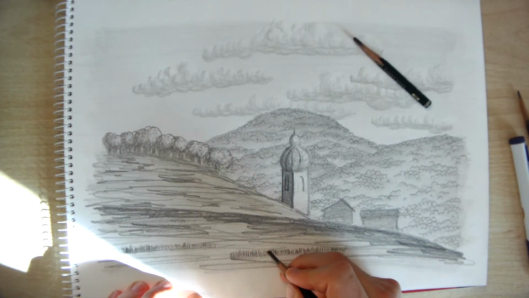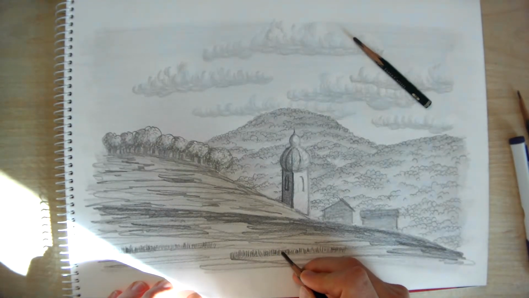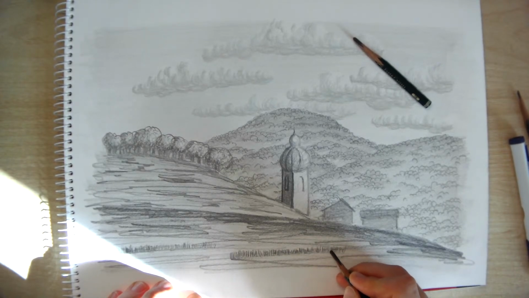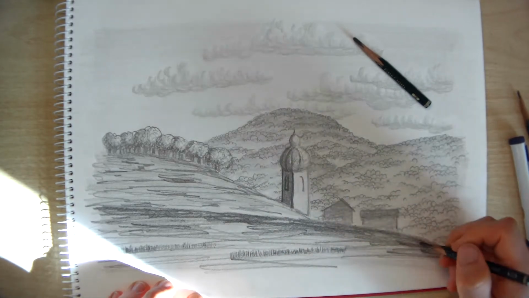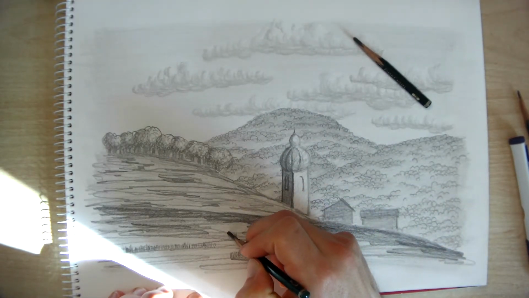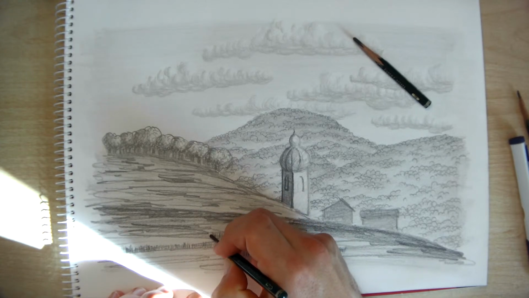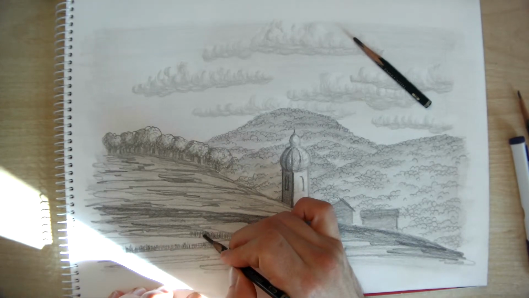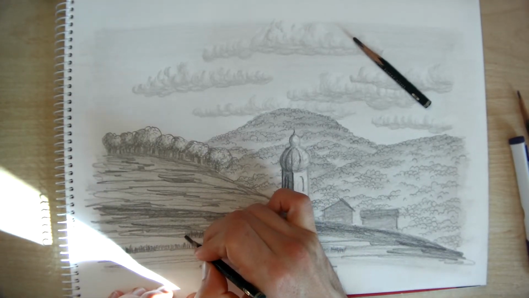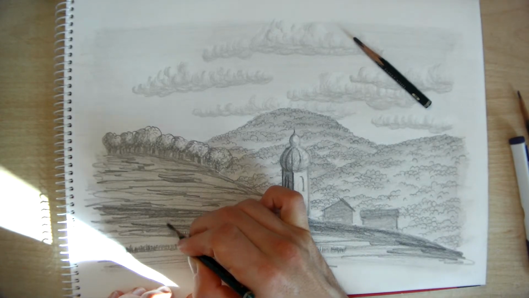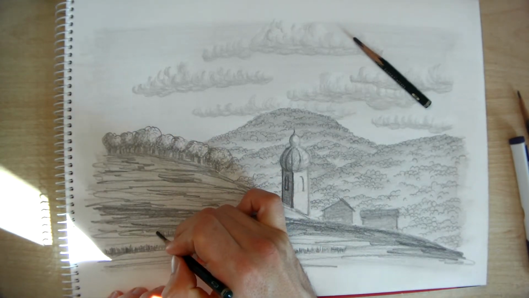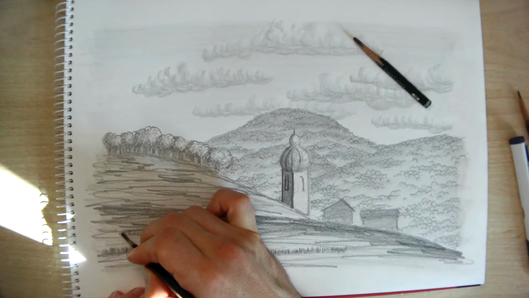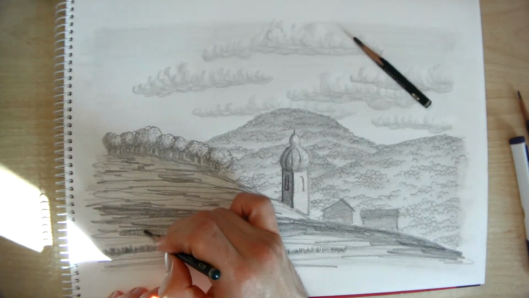You can pay a lot of attention to how you make those lines, make them thicker at the bottom and then fade out towards the top. If you pay a lot of attention to that, you can make this grass look really nice. But I'm trying to make this a little bit quicker. I want to see if I can finish this drawing within an hour. So I've got a little under 5 minutes left.